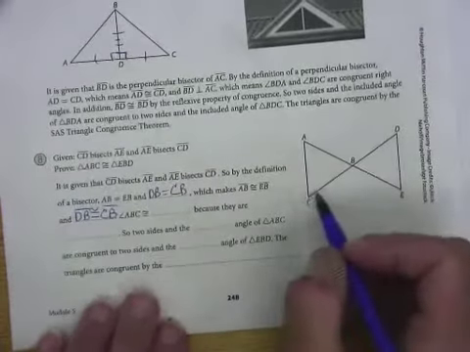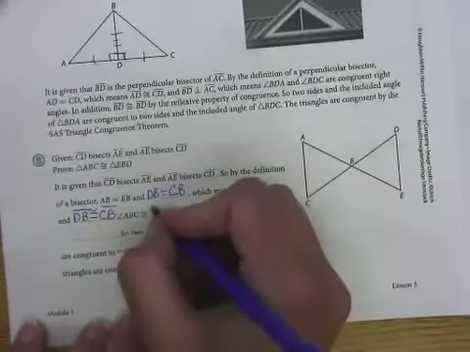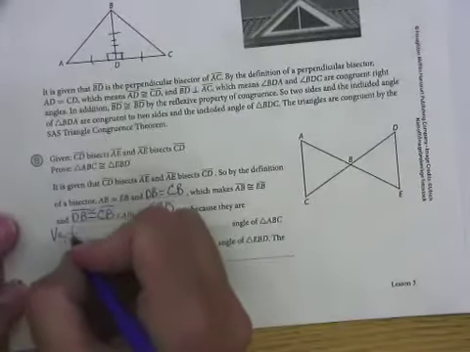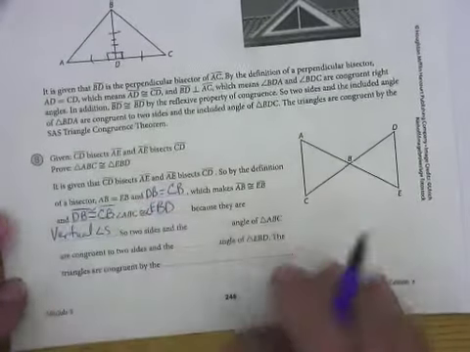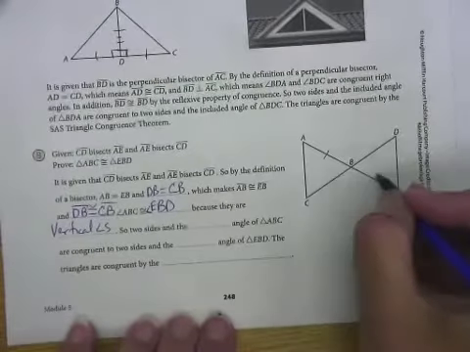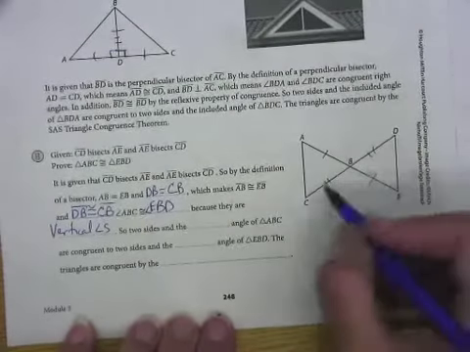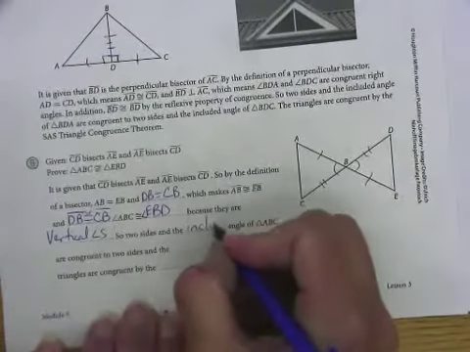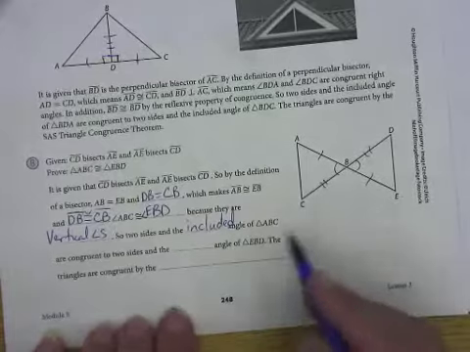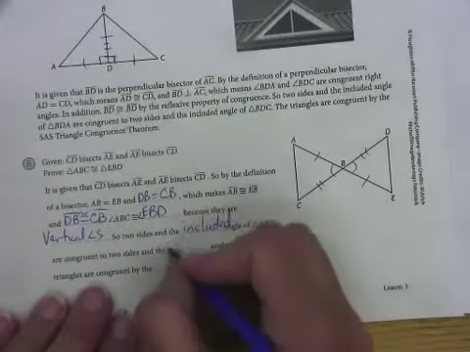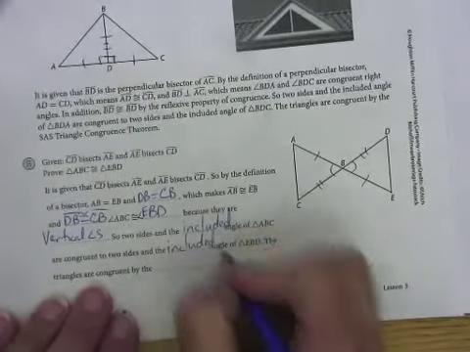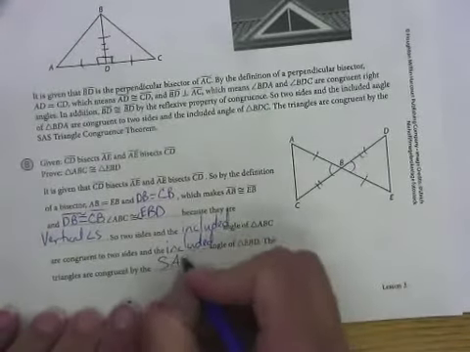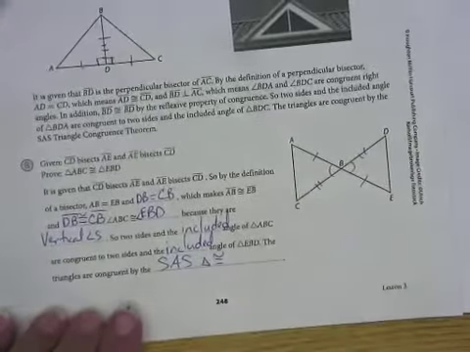Angle ABC is congruent to angle EBD because they are vertical angles. So, two pairs of sides and the included angle of triangle ABC are congruent to two sides and the included angle of triangle EBD. Therefore, the triangles are congruent by the side angle side triangle congruence.